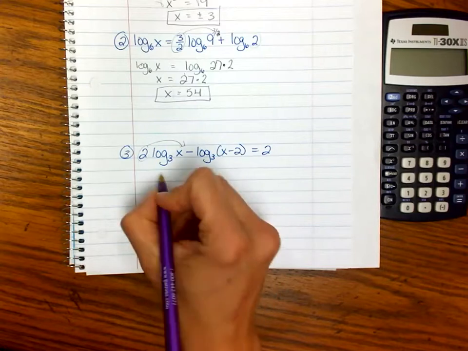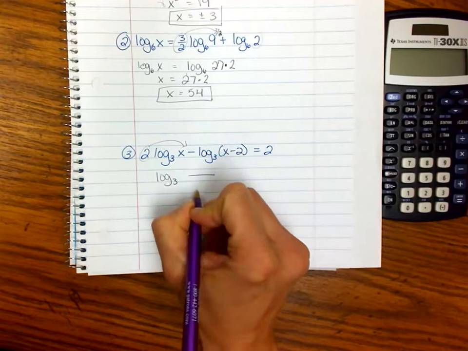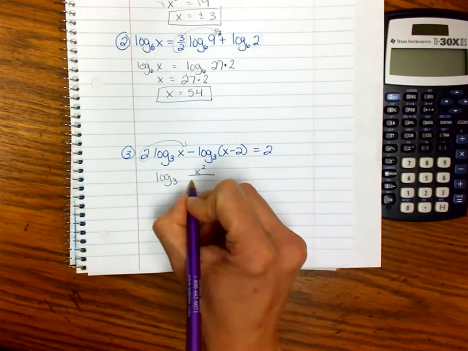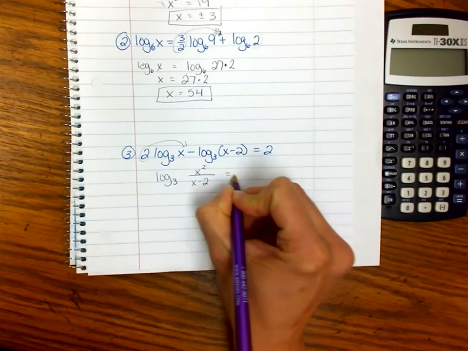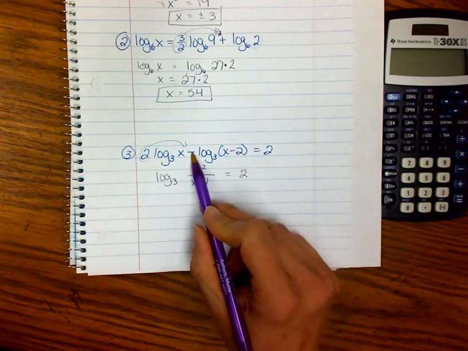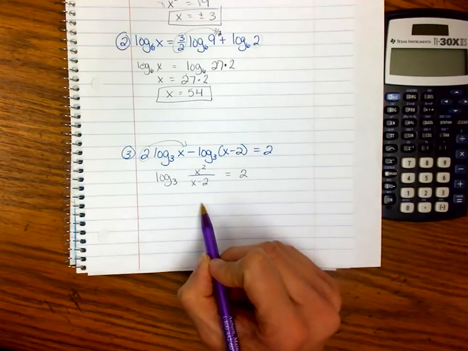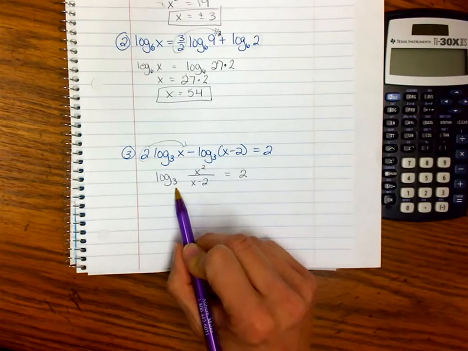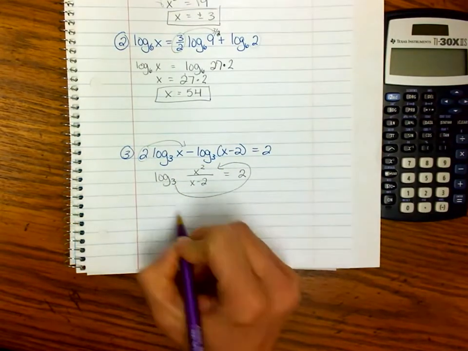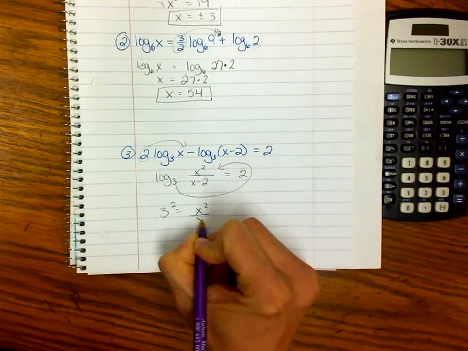We know that it's 2 up there, so I have the log base 3, now this is a minus sign, so I have a division sign here. X squared, since it's on the left, goes on the top, and x minus 2 is going to go on the bottom, and that still equals 2. So I change that using my division or quotient rule. And now I'm going to use my changing from logarithmic form to exponential form. So it's 3 to the 2nd power equals that. So 3 squared equals x squared over x minus 2.